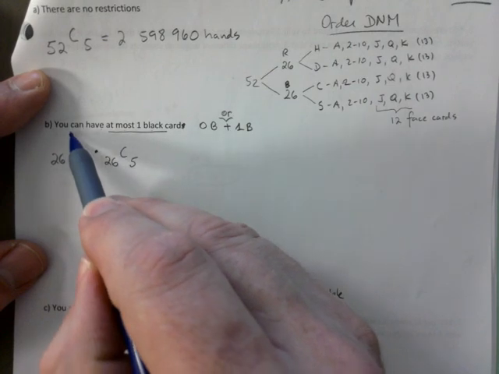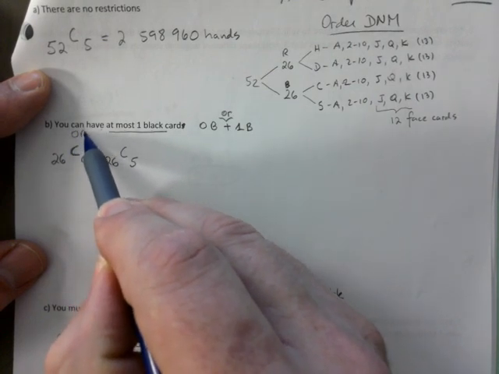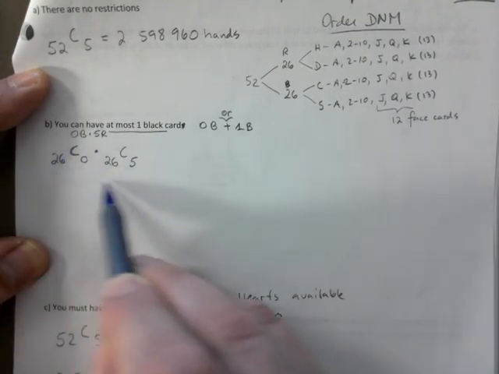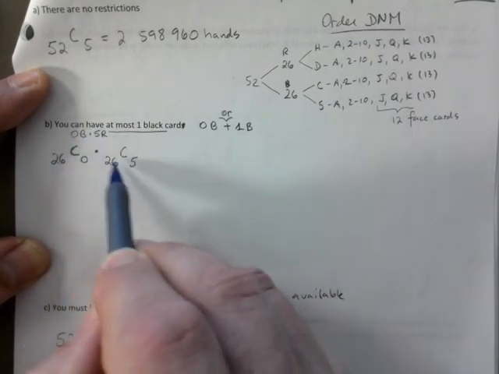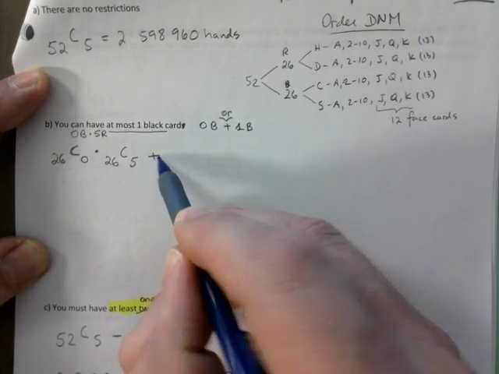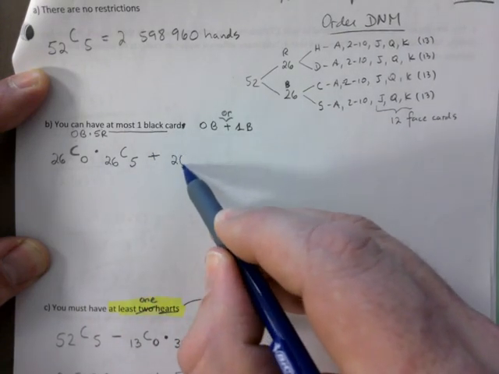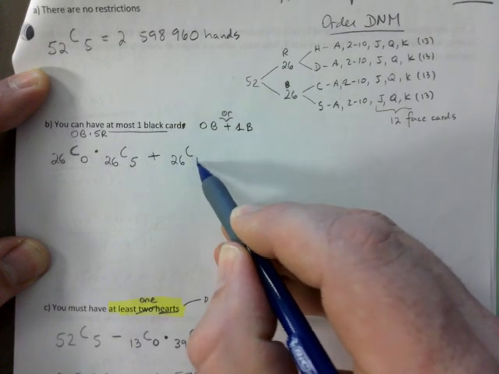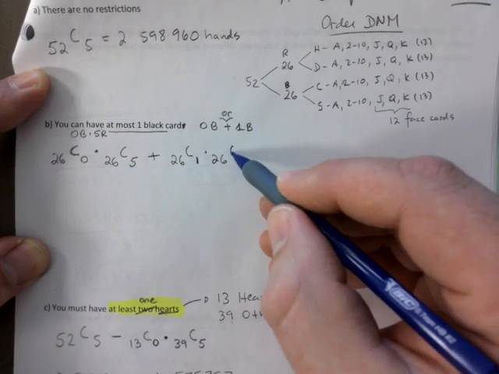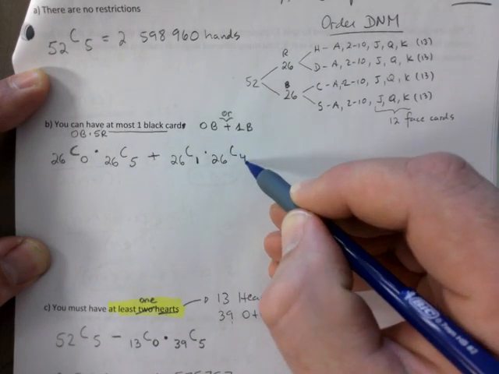I'm going to translate it up here: 0 black, 5 red. Plus, from the 26 black cards, I'm going to choose 1, and from the 26 remaining red cards, I'm going to choose 4.